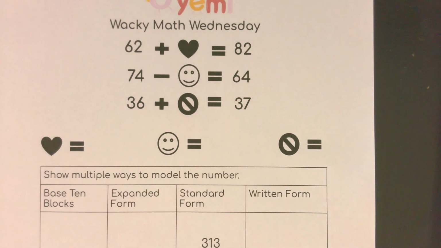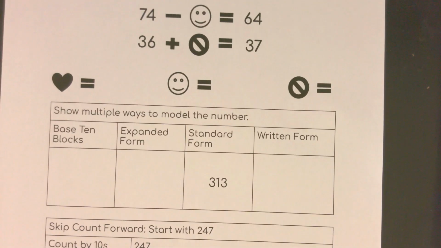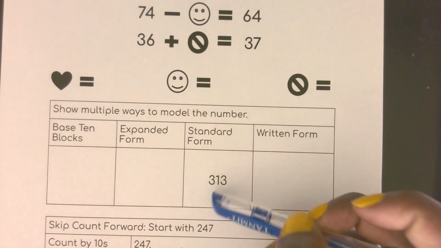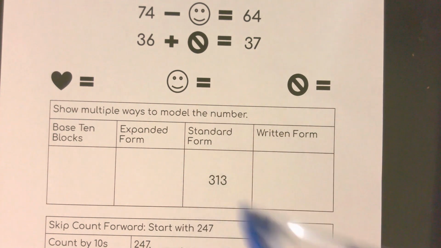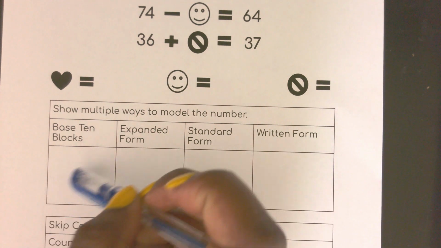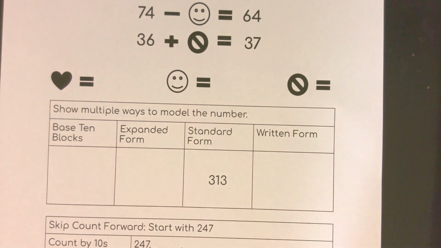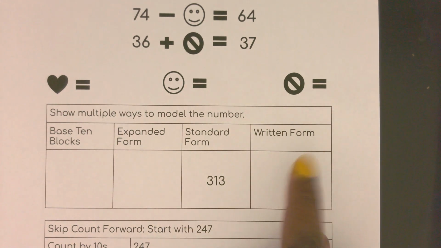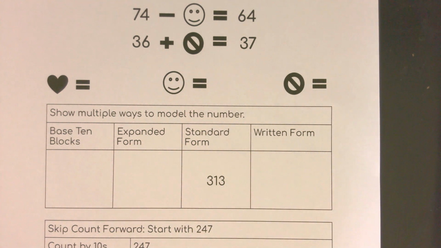We are going to show a number in multiple ways. So right here we have the standard form. We're going to take this number and put it in written form, expanded form, and base 10 blocks. Uh-oh, we don't have a word bank today for written form, but we have been practicing written form all summer with Name That Number, so I know we'll be able to do it.